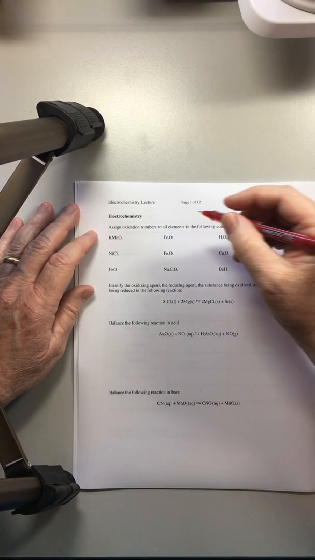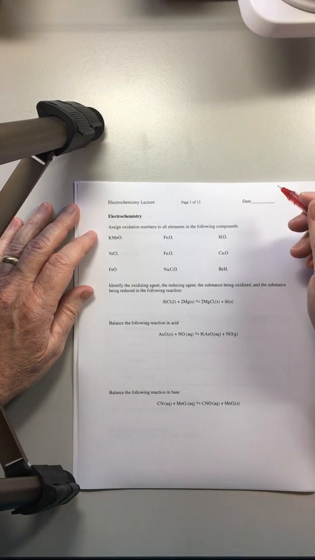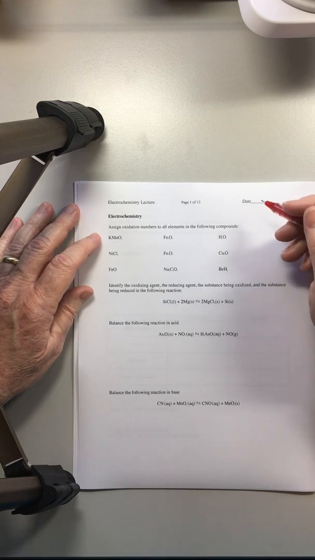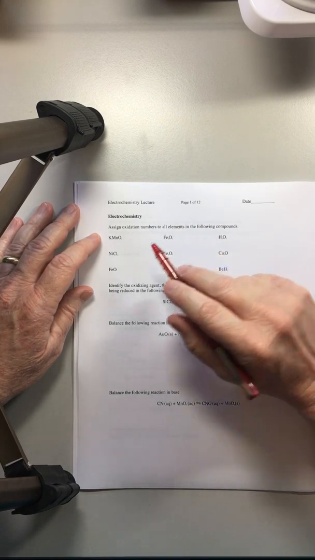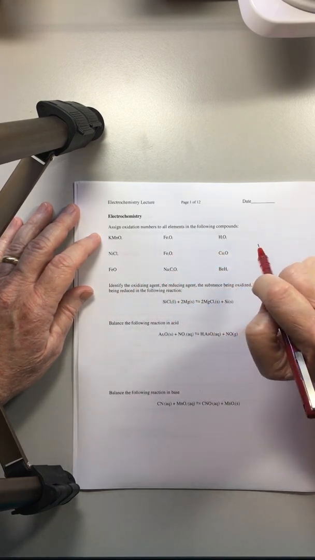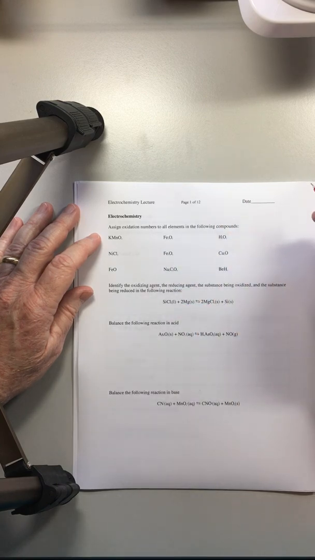So, we're on page 1 of the new outline, and we have some review stuff. This is going to date back to the first couple weeks of school, where we talked about oxidation and reduction reactions, so I just want to wake you up a little bit. First, I'm going to tell you to pause your video and try to do this stuff, and we'll go through section by section. In here, we have a bunch of compounds, and I'd like you to assign oxidation numbers to all of the elements in the compounds. Okay, I'll hold on while you do that. You can pause.